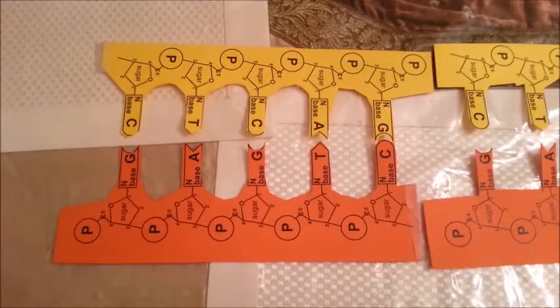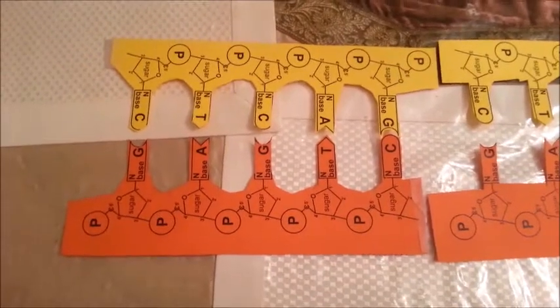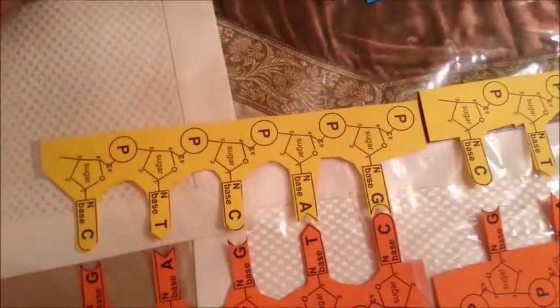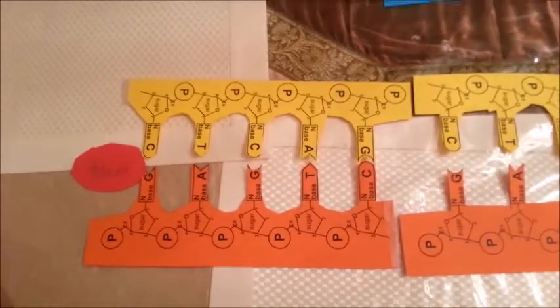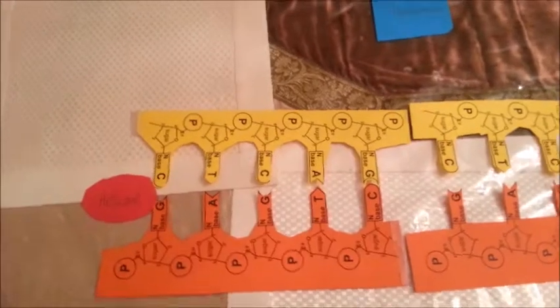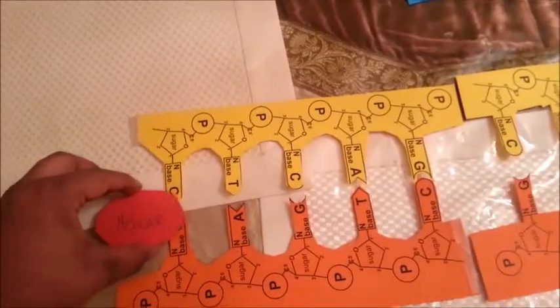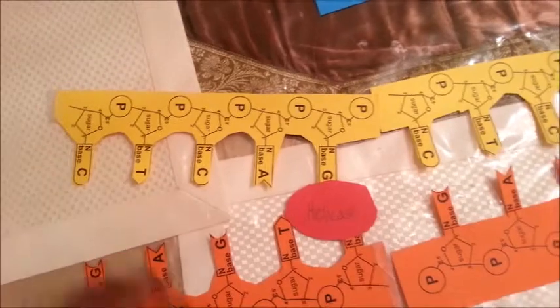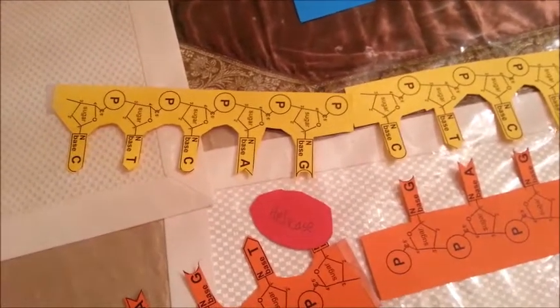The first step in DNA replication involves the unwinding of the double helix. For this, we have the enzyme known as helicase. Helicase is the enzyme that has the job of unwinding this DNA strand. So what it will do is that as it goes along the strand, the strands will slowly separate from each other and unwind.